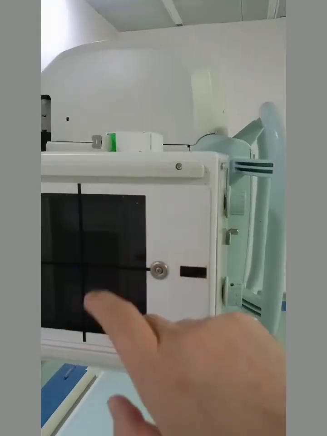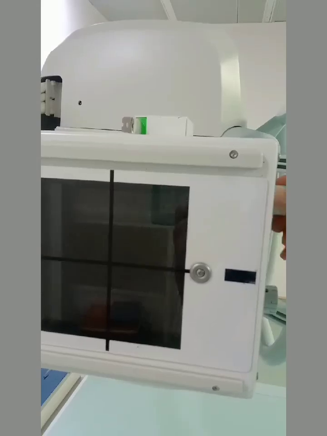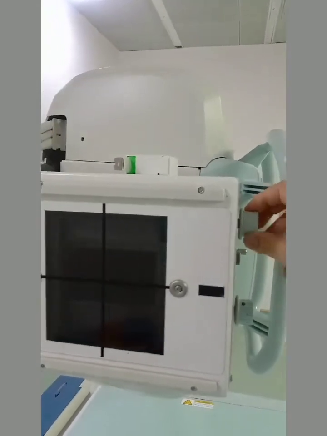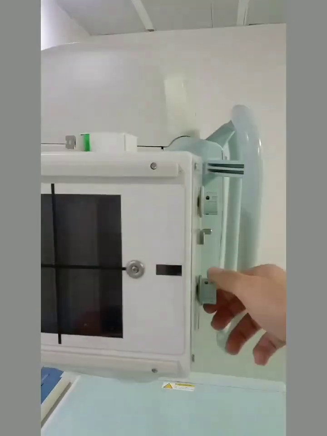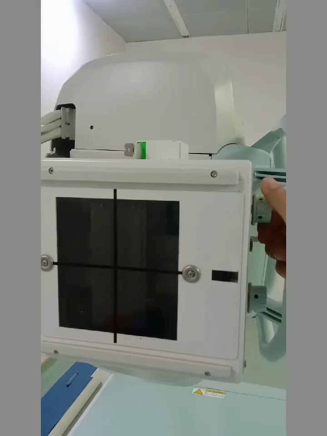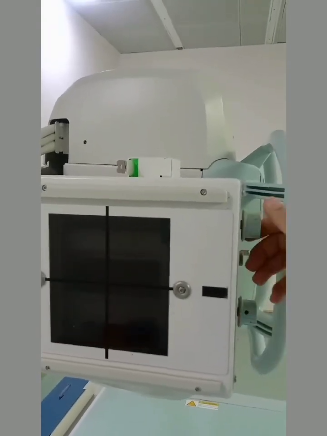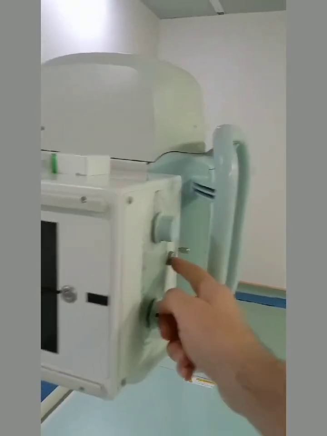Okay. And here inside there are shutters. Look over there, this one. When I scroll this one, they can move towards and away from each other. And this is another one. Up and down, sideways, and up and down. Okay. Now I'll tell you why we are using this one and what is the use of this light.